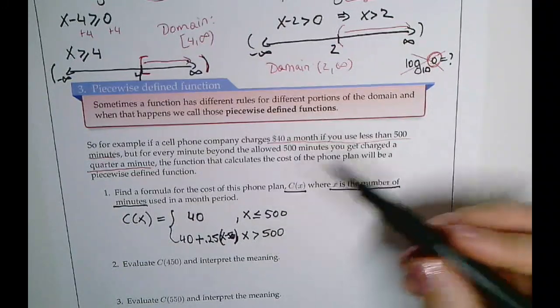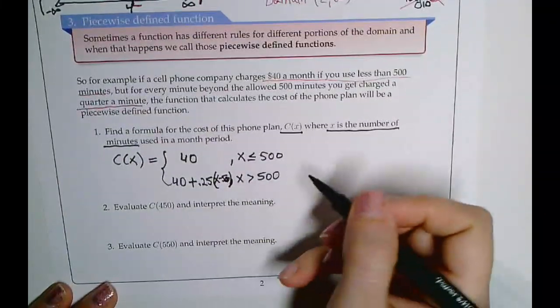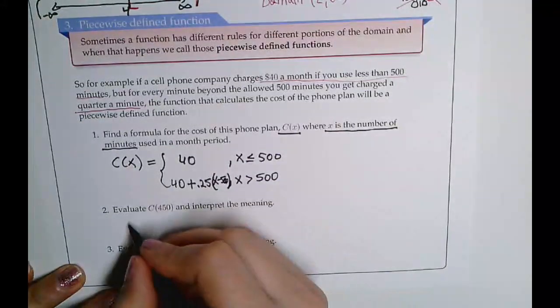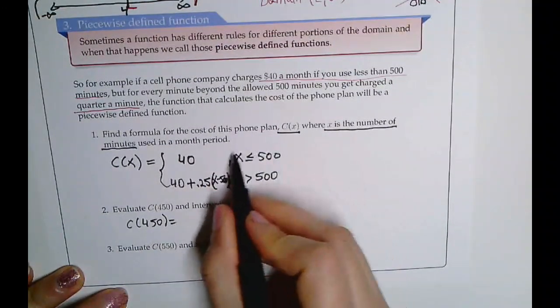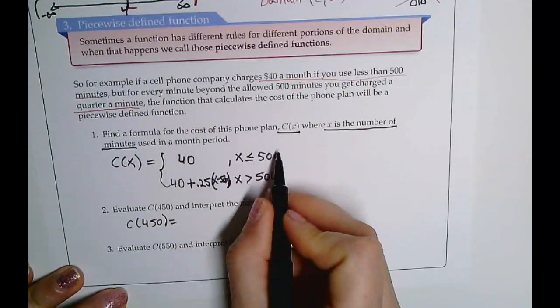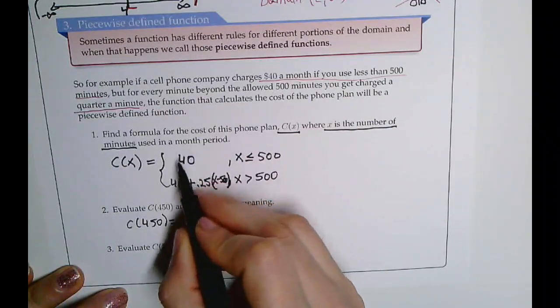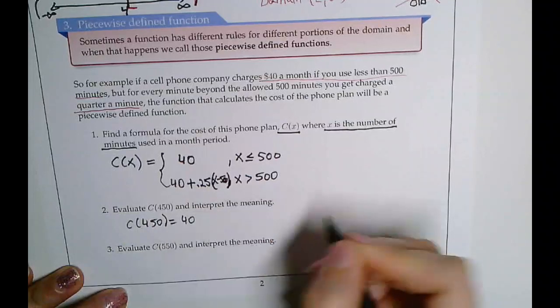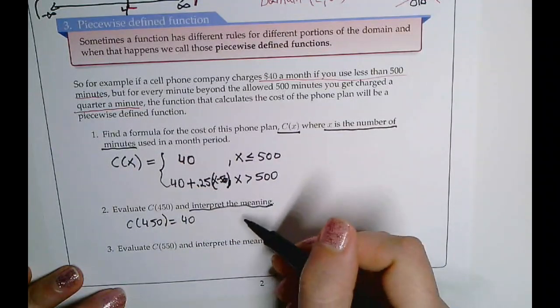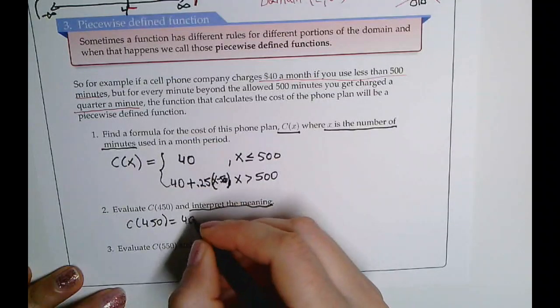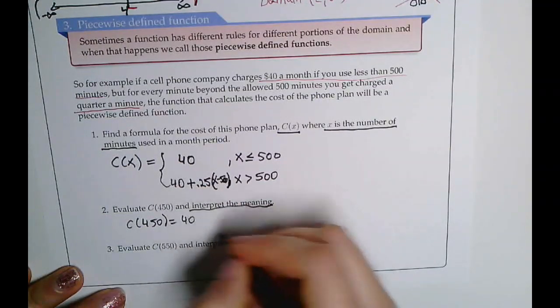It has two rules. So evaluate C of 450. Well, 450 falls under this rule. 450 is less than 500. So what is the rule? The function is, well, just $40. What does it mean? It means that it's going to cost you just $40 if you consume 450 minutes.